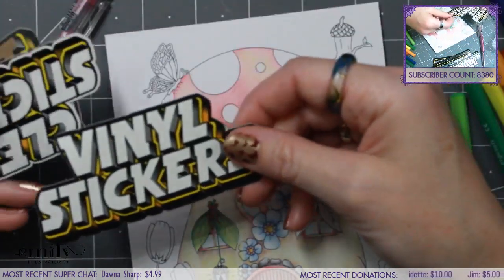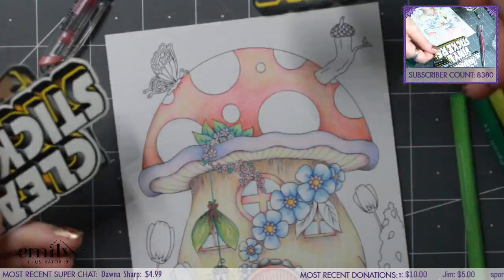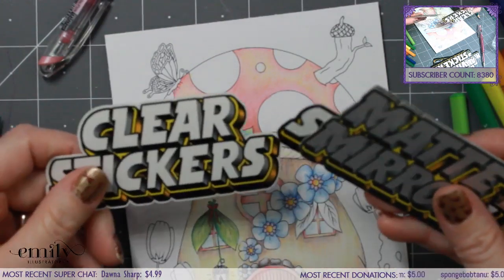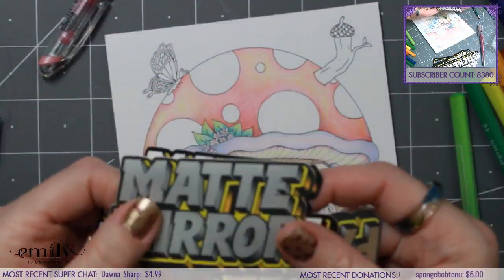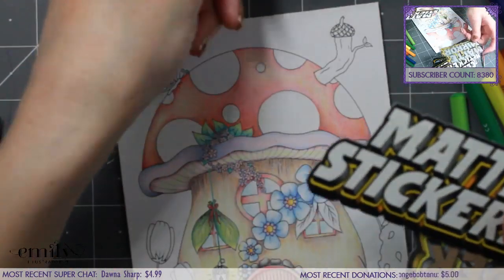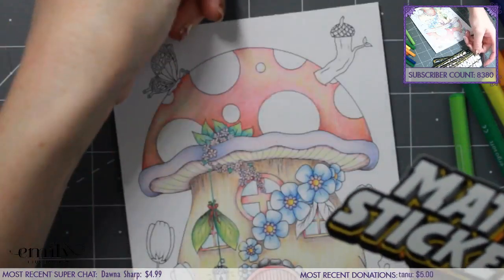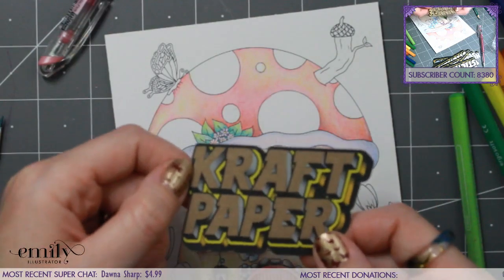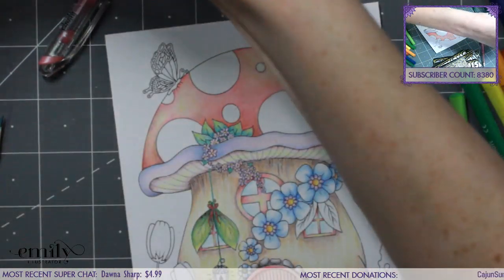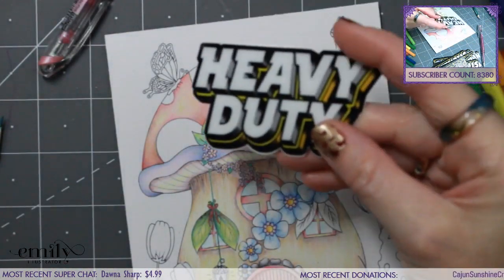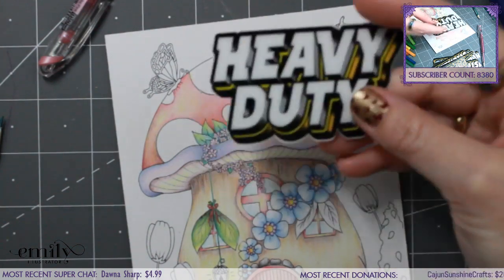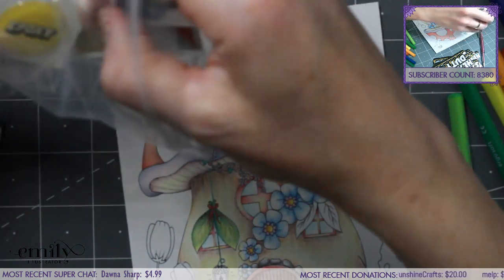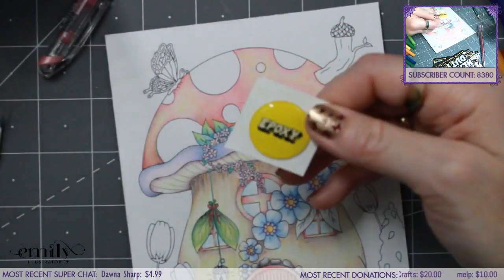This is a vinyl sticker, which you can use for bumper stickers. Clear sticker. This is a matte sticker, and a matte mirror. Craft paper sticker. This one says heavy duty, so maybe more for bumper stickers. This one's kind of neat, an epoxy sticker, though I don't know if we'd ever do it.